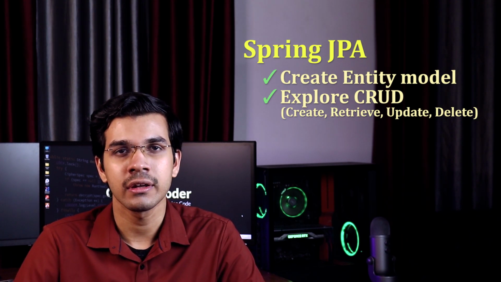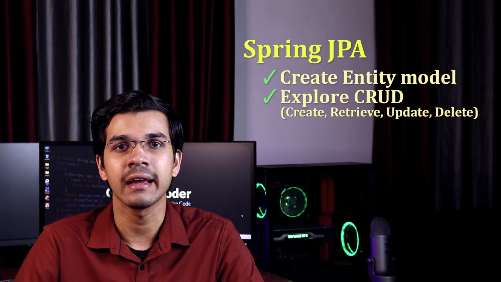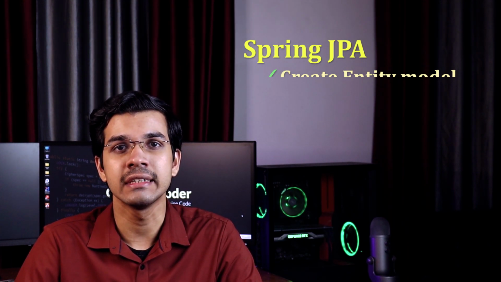Then we will explore the Spring repository and we will see how we can insert new data, how to delete data, as well as how to get all the employees from the database. So without further ado, let's get started.